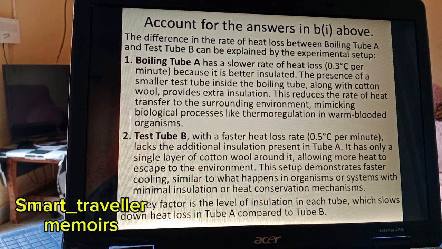Test tube B, with a faster heat loss rate, 0.5 degrees centigrade per minute, lacks the additional insulation present in tube A. It has only a single layer of cotton wool around it, allowing more heat to escape to the environment. This setup demonstrates faster cooling, similar to what happens in organisms or systems with minimal insulation or heat conservation mechanisms. The key factor is the level of insulation in each tube, which slows down heat loss in tube A compared to B.